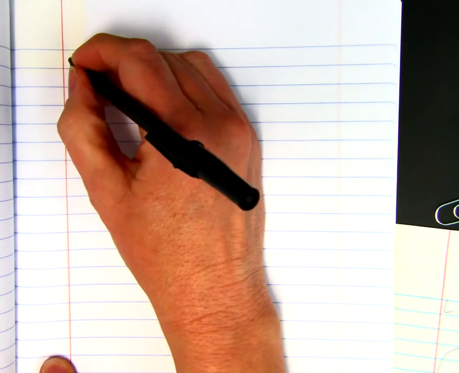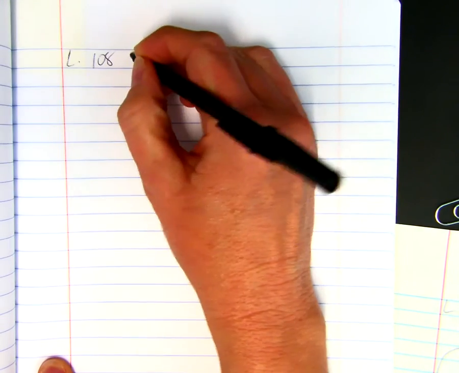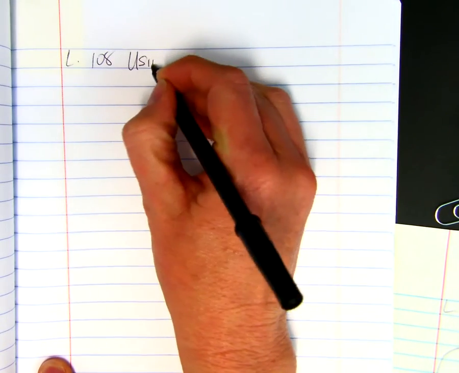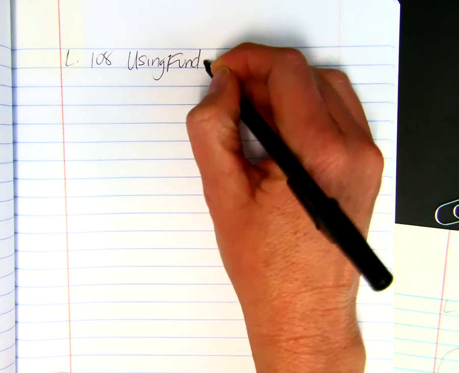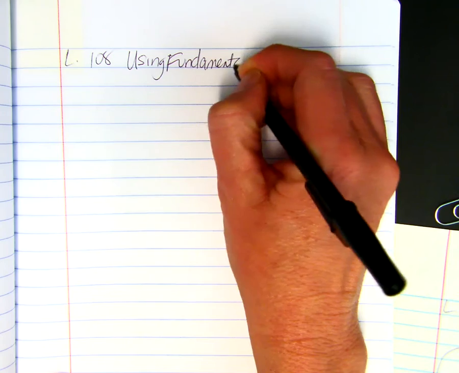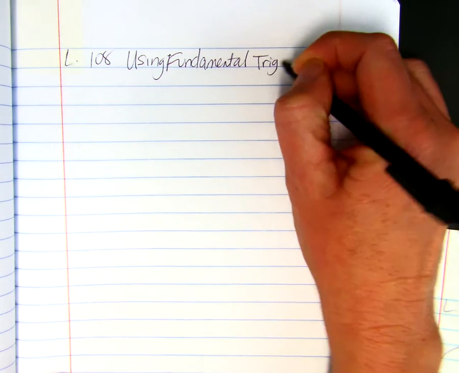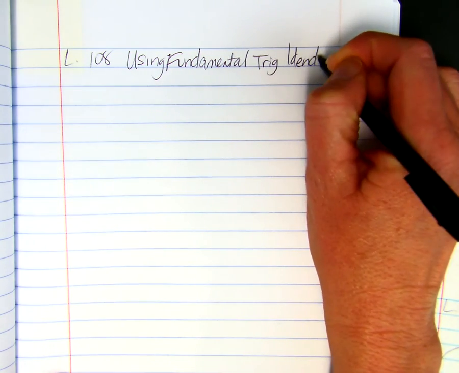Lesson 108, using fundamental trigonometric identities. Trigonometric fundamental. Actually, I just say trig. Identities.